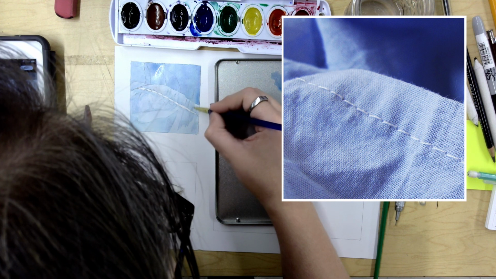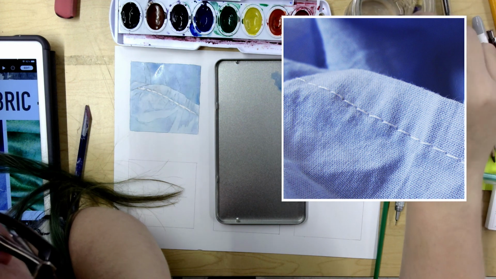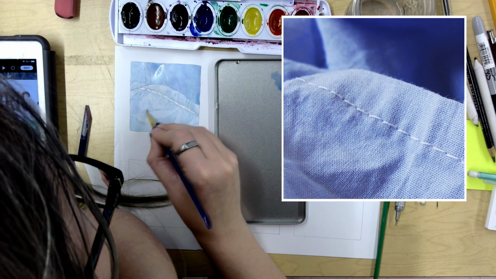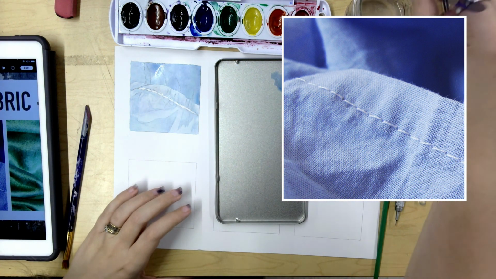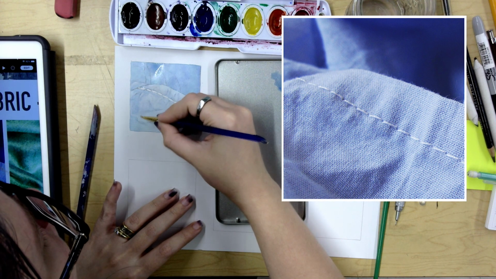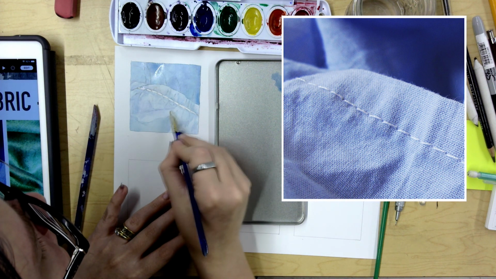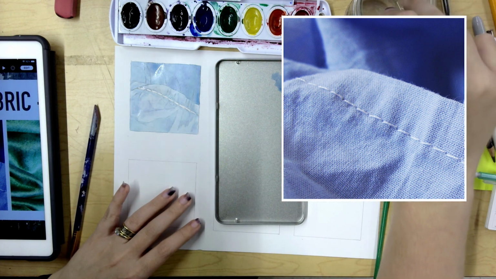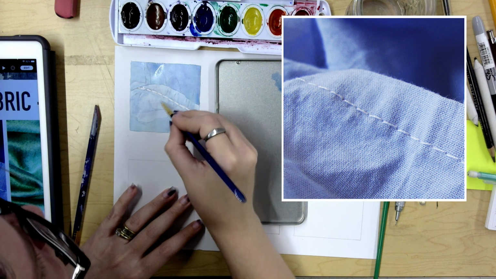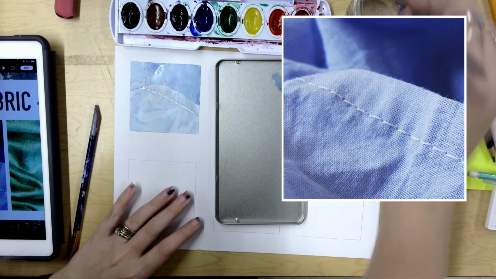You can also use this to pick up color that you have laid down if it has bled over into where you didn't want it to be, or you want to work with a different color. So having a separate container with just fresh clean water is a really good idea for using watercolor, because it can be helpful in a ton of situations.